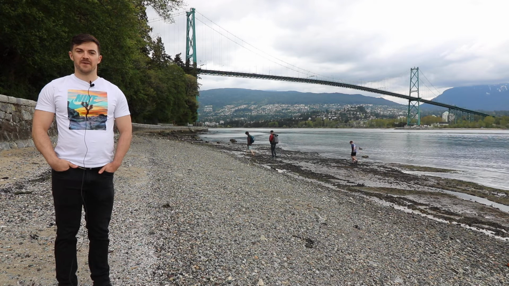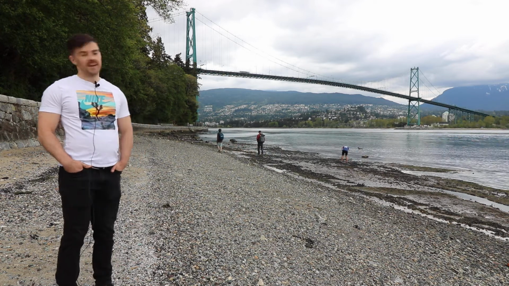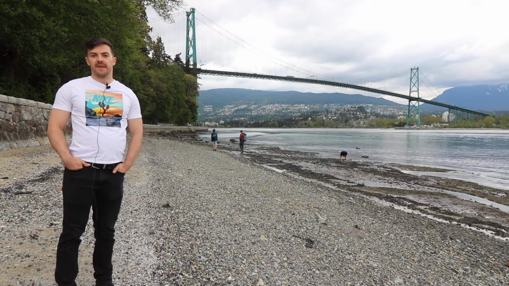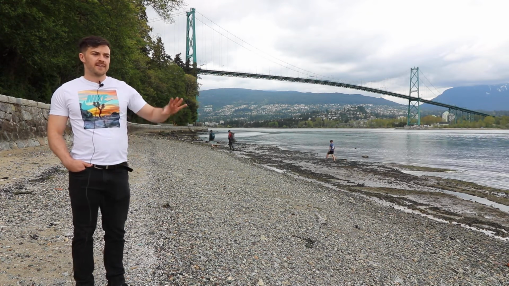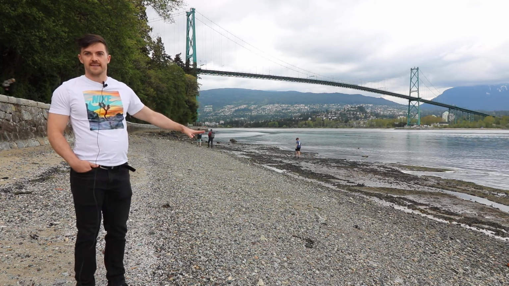Okay, hi everyone. We are at the north shore of Stanley Park underneath the Lions Gate Bridge, which you can see in the background behind me. There's several different things that we want you to look at here. And let's start by looking at the ground that I'm standing on underneath us.